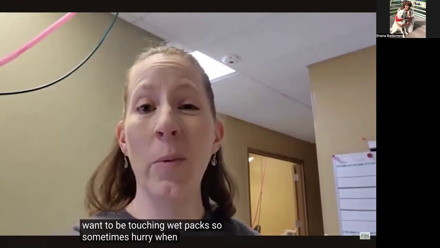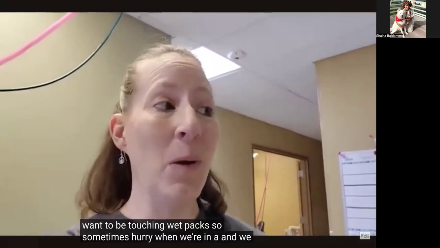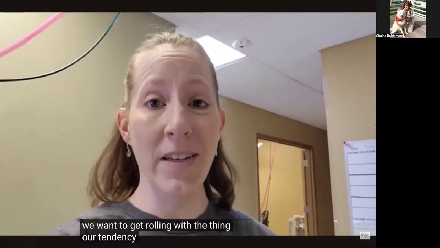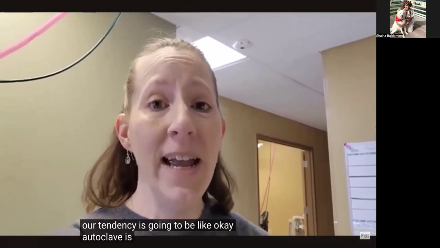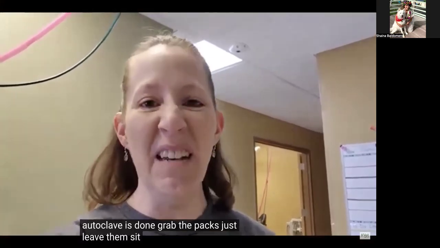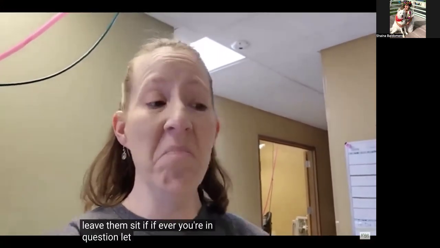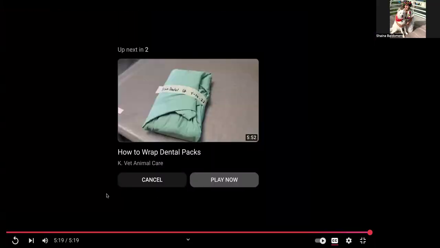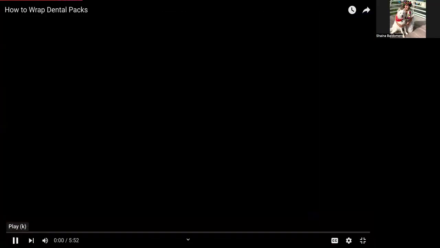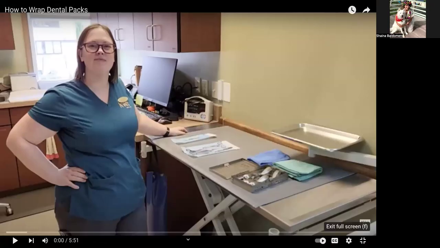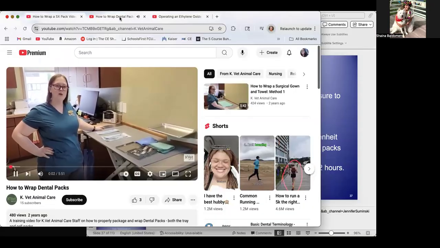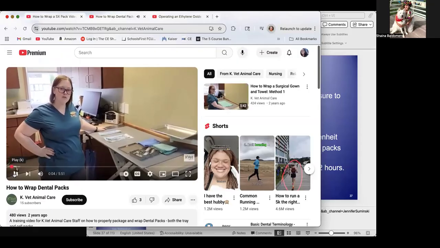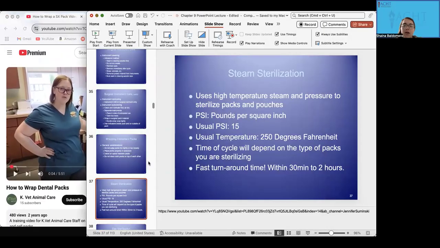So sometimes when we're in a hurry and we want to get rolling with the thing, our tendency is going to be like, okay, autoclave's done, grab the packs. Just leave them sit. If ever you're in question, let them sit, let them dry. Dental packs. Okay, so that was it for our steam autoclave.